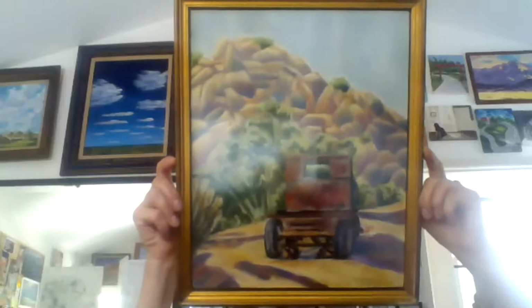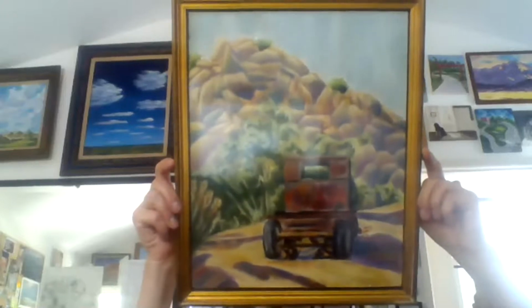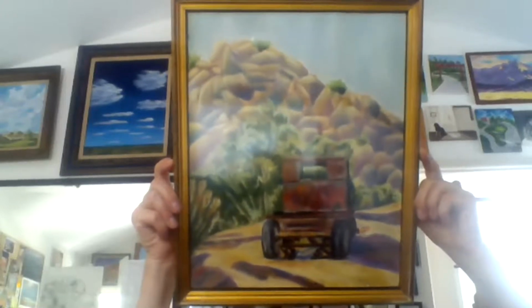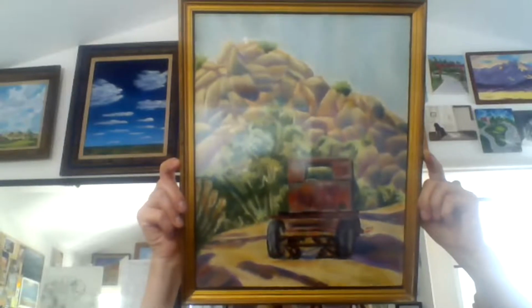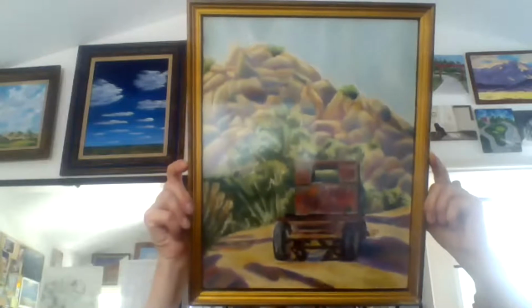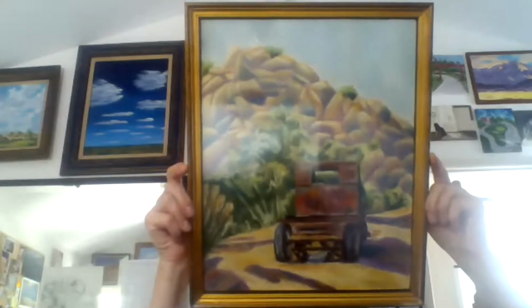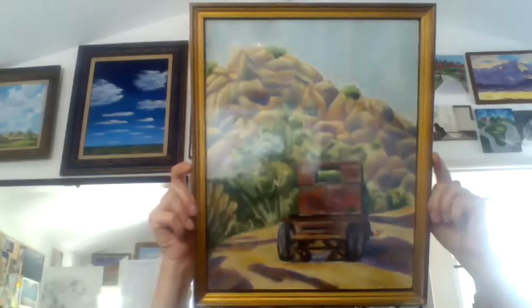Anyway, I was at the Desert Queen Ranch in Joshua Tree before COVID-19, and this truck was left there by the owner who died, and the rocks behind it were just beautiful. So I took a picture of it. I did a couple of sketches, and then I did this at home. Well, it came out beautiful.